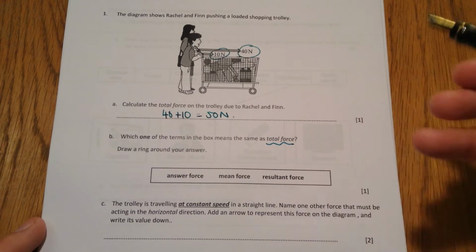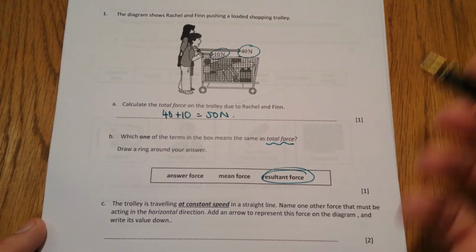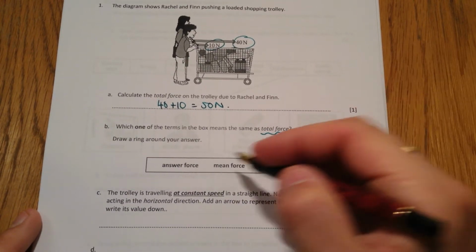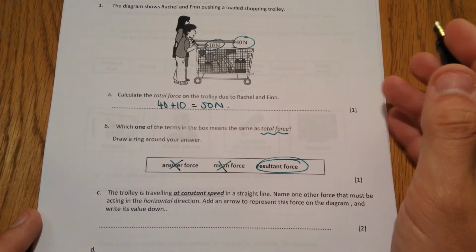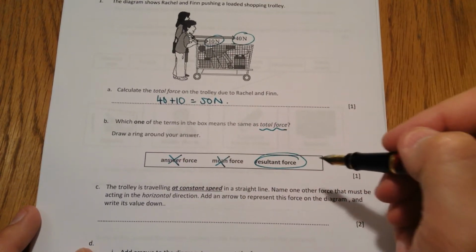And what is the total force otherwise known as? Well, it's the resultant force, and that's something which you just need to know. Definitely not the mean force and the answer force. That's a terrible suggestion. So it's the resultant force.